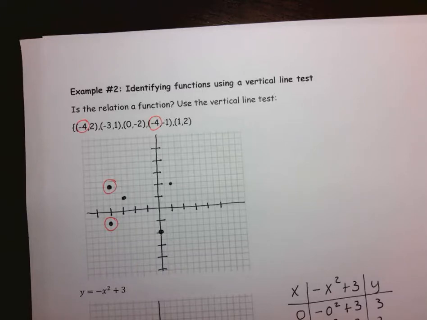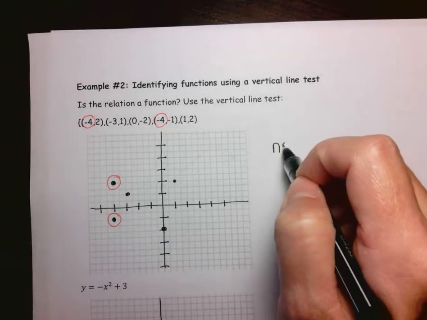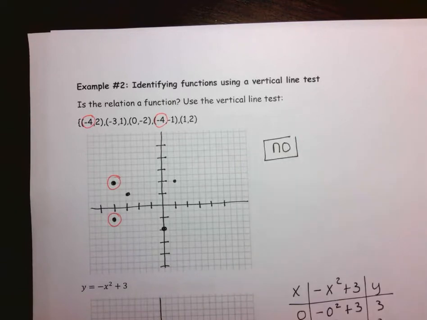Example number 2, identifying functions using a vertical line test. So on this first example, is the relation a function? No, this is not a function. Why is this not a function? This fails the vertical line test.